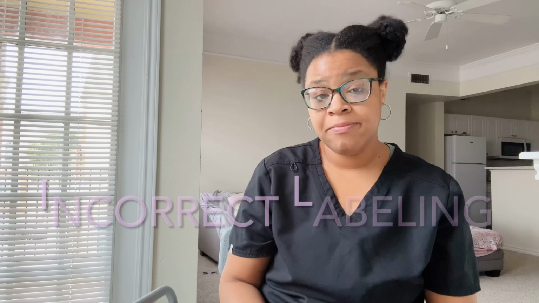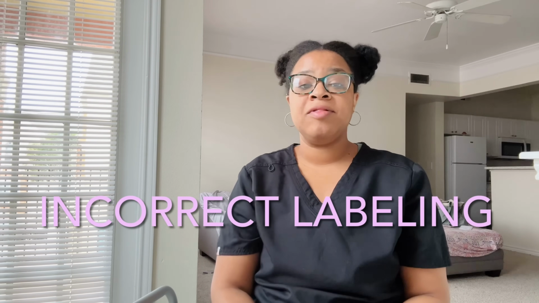Another common mistake is going to be incorrect labeling. Incorrect labeling is just that. If you draw a bunch of tubes, and the labels have the exact testing on there, like the serum may say serum, the EDTA may say EDTA, and you put the EDTA label on the serum one, this is where the incorrect labeling is going to be a problem, because it's not labeled correctly.